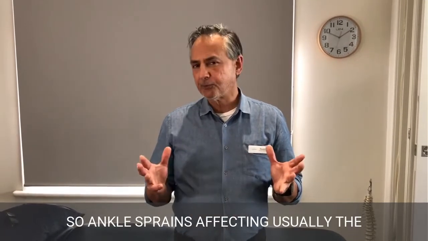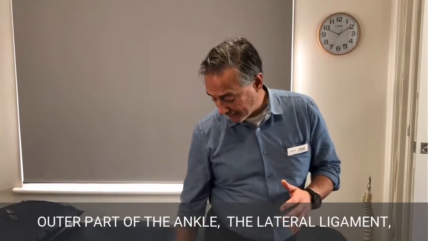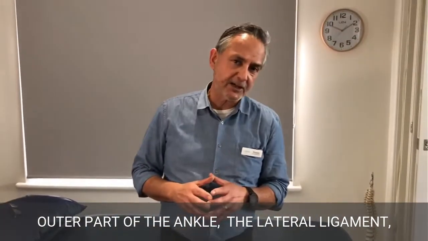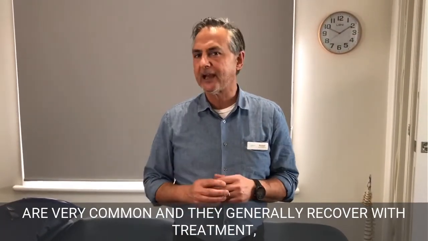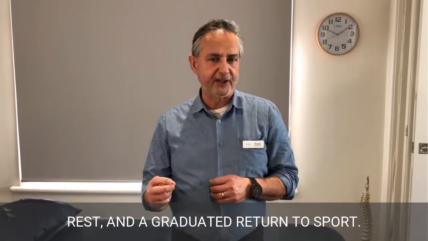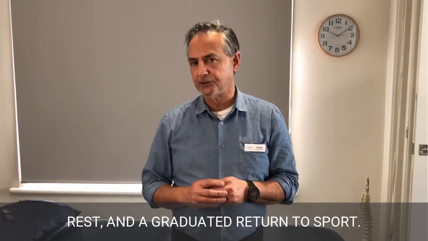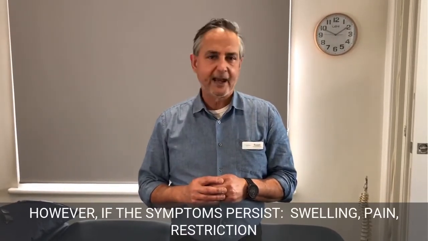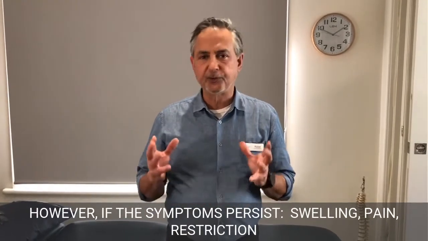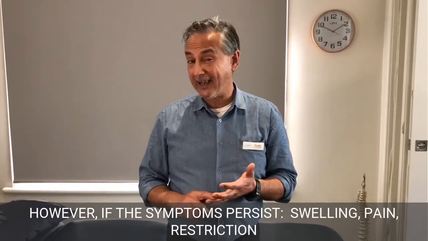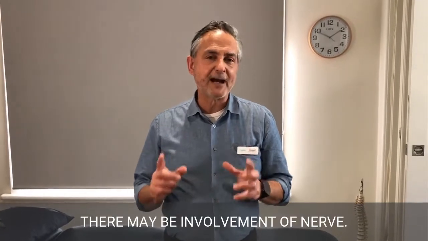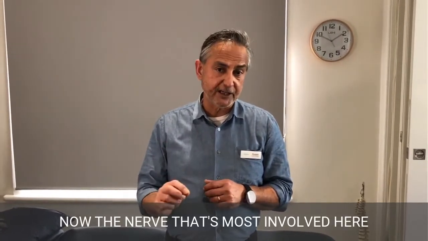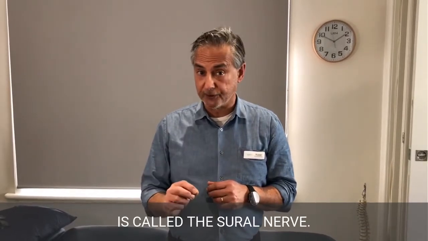Ankle sprains affecting usually the outer part of the ankle, the lateral ligament, are very common, and they generally recover with treatment, rest, and a graduated return to sport. However, if the symptoms persist, swelling, pain, restriction, there may be involvement of nerve. Now, the nerve that's most involved here is called the sural nerve.